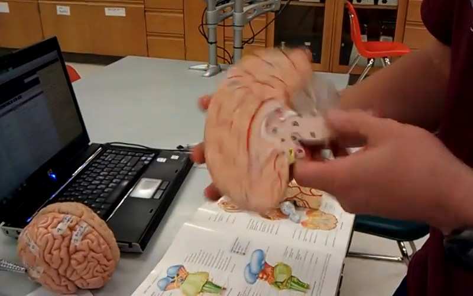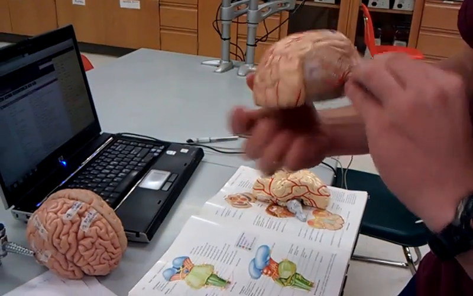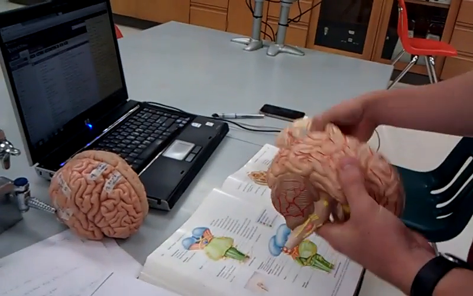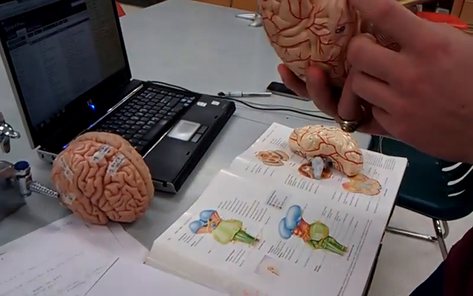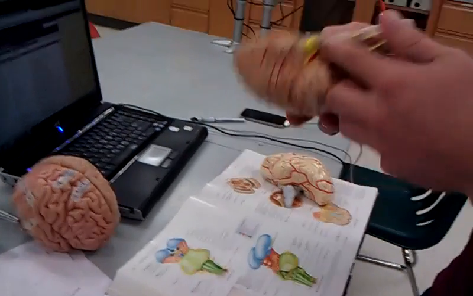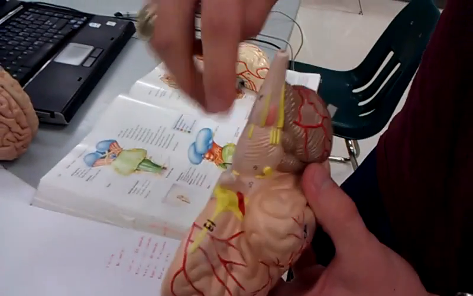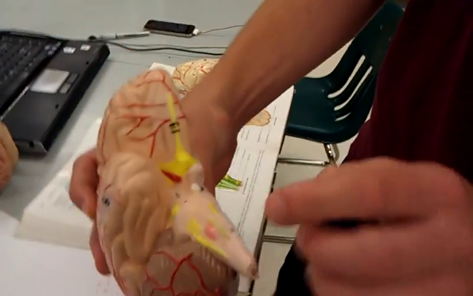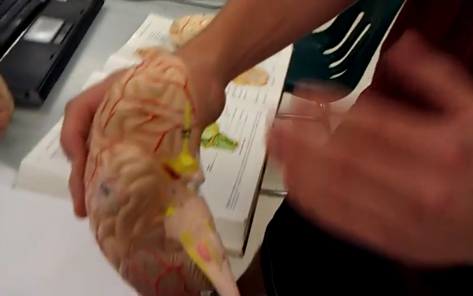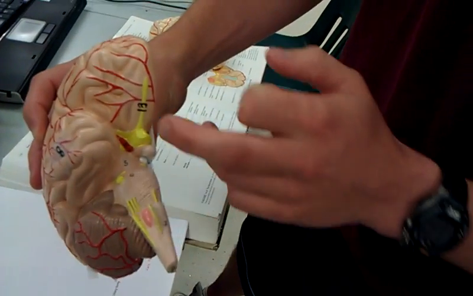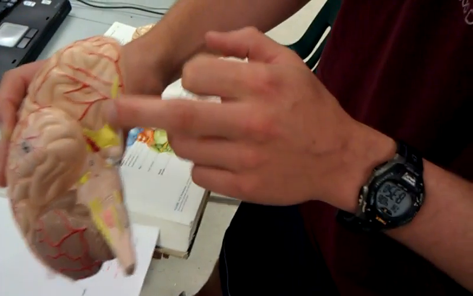Number 13, the olfactory bulb, right here in yellow on this model. So it runs right along the longitudinal line of the brain and just right in there.